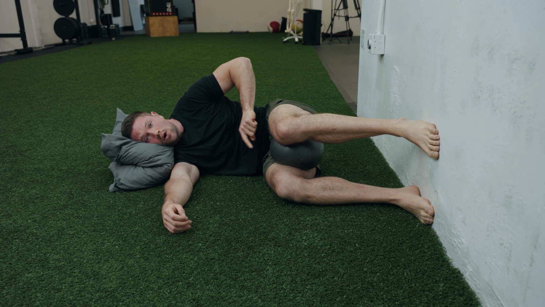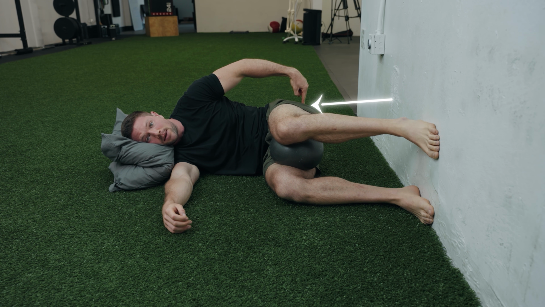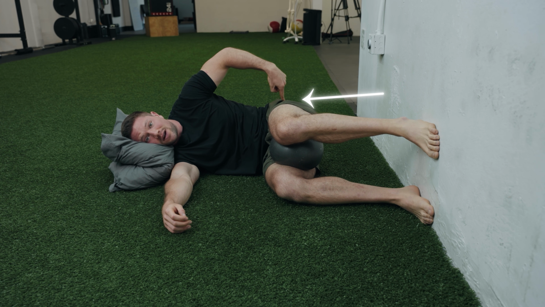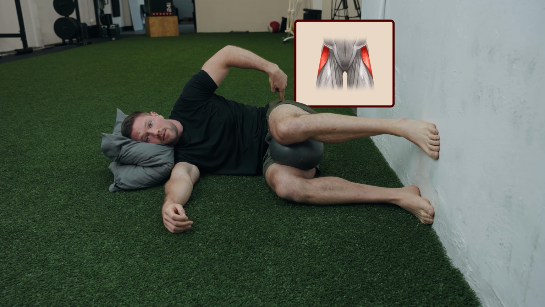It's key here that you only feel your inner thigh engage and maybe a little bit of your gluteus medius muscle. If you feel anything on the direct side of your hip, like your TFL muscle, that's not good.